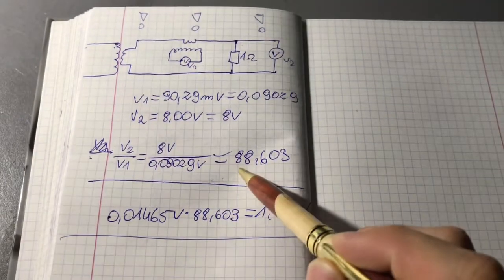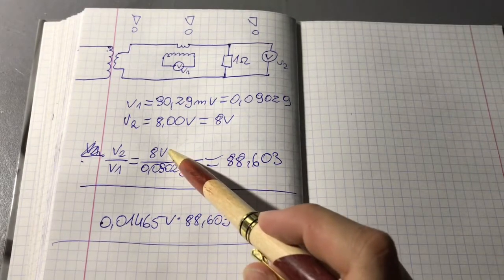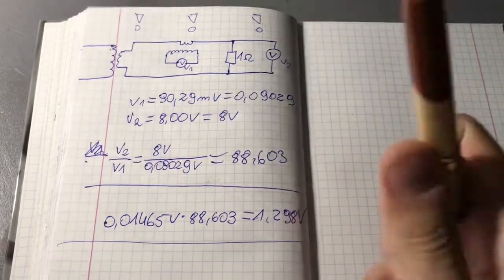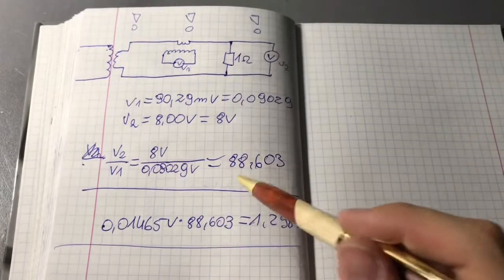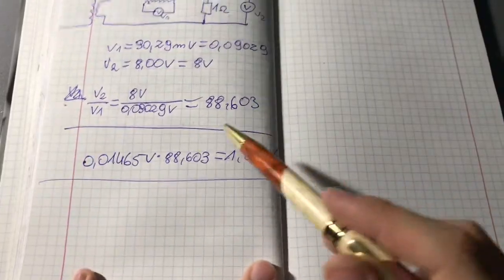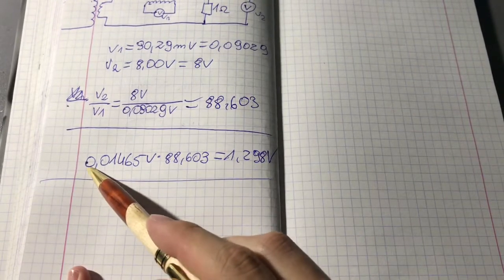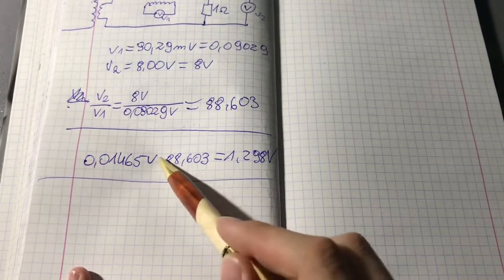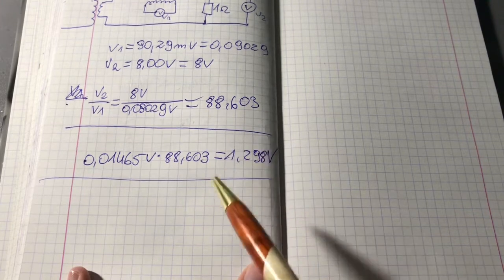The relationship is that the voltage, the representation of the current, is decreased 88.6 times. Then I was measuring some other current, and this was the voltage that I got, multiplied by this ratio, and it equals this.